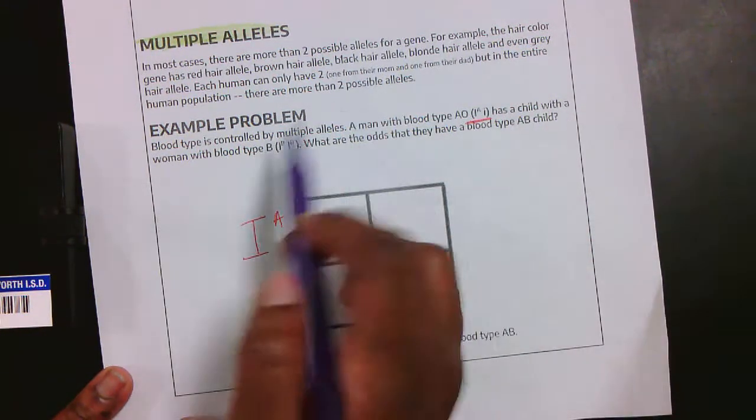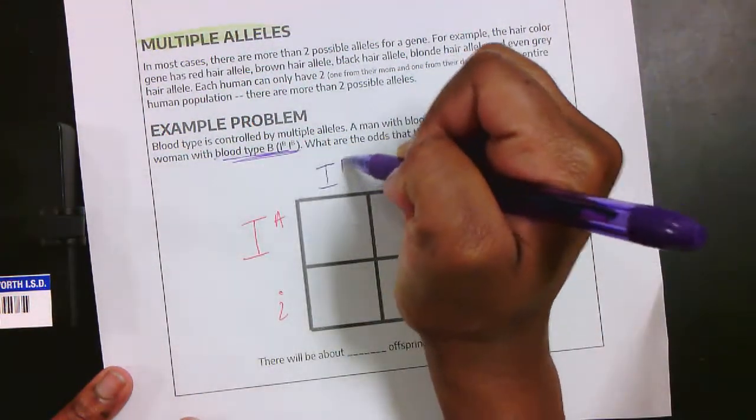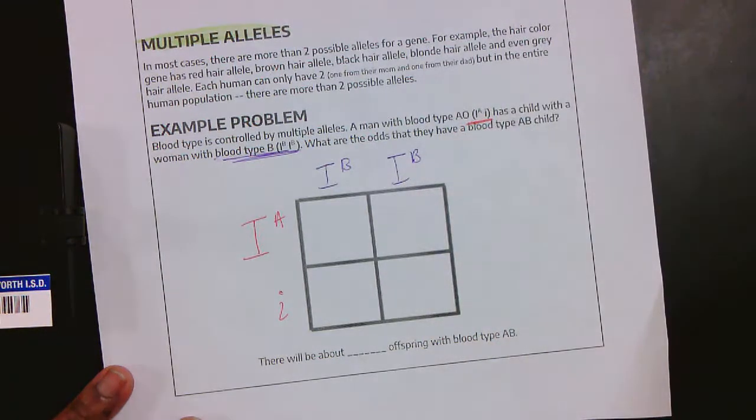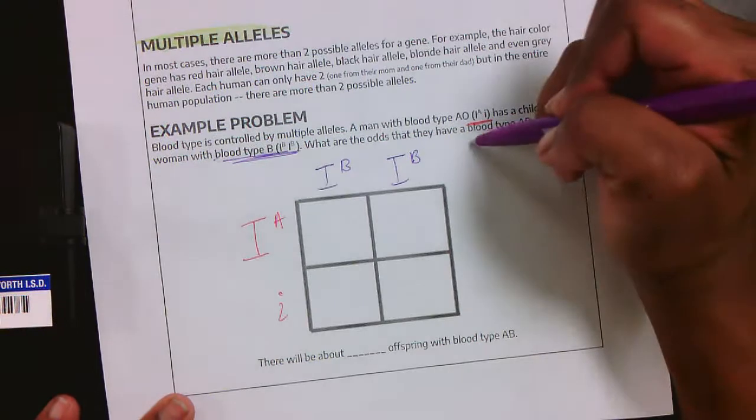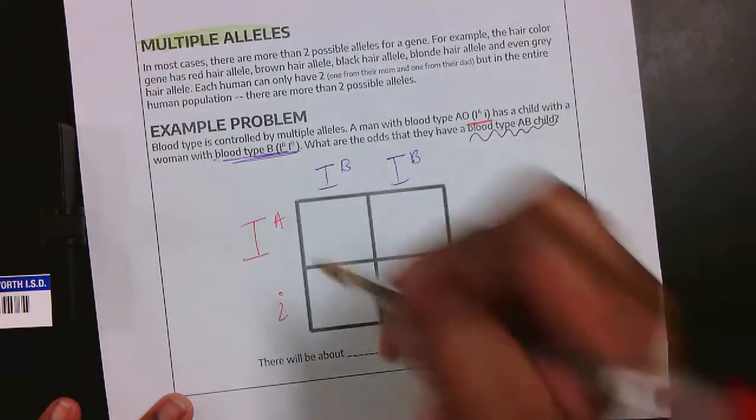Has a child with a woman who is this blood type. Blood type B. And the question is asking, what are the odds that they have a blood type AB child? So let's go ahead and fill in our Punnett square.